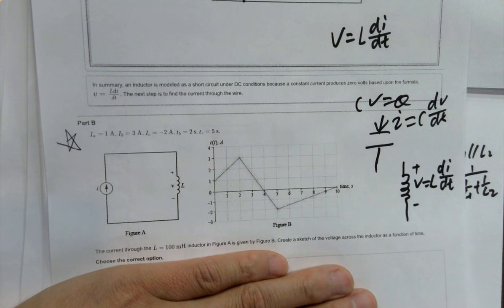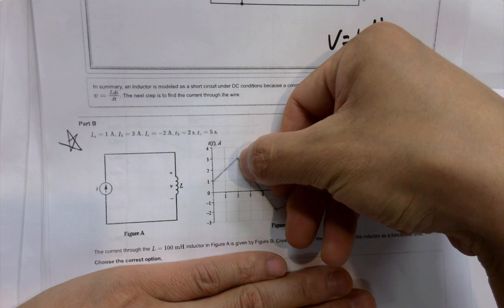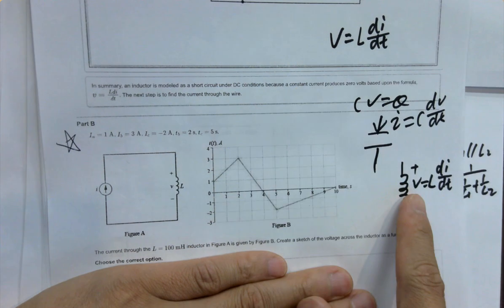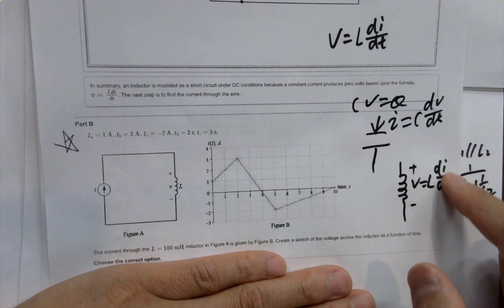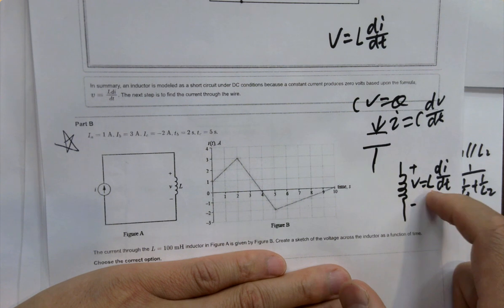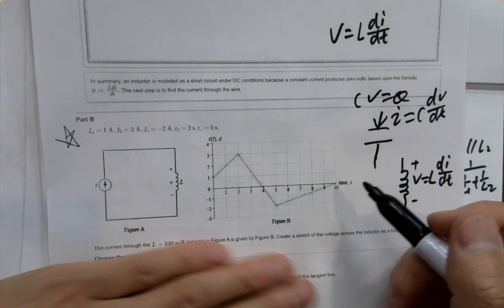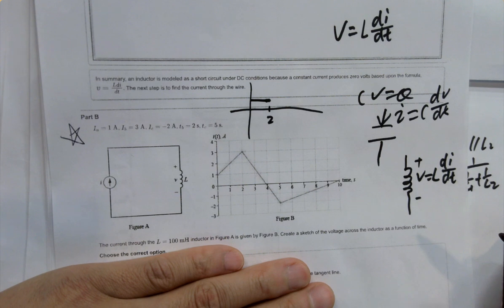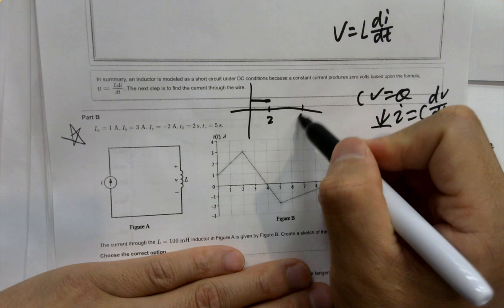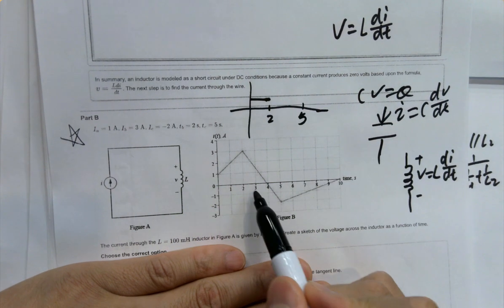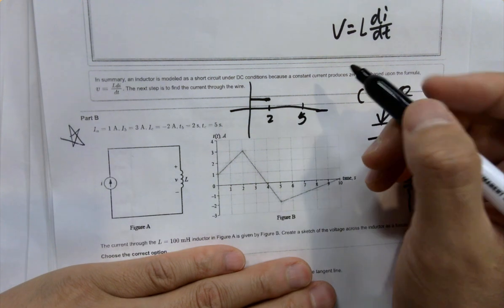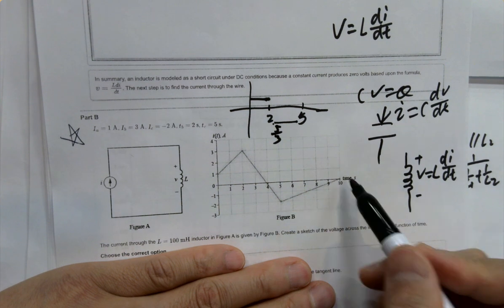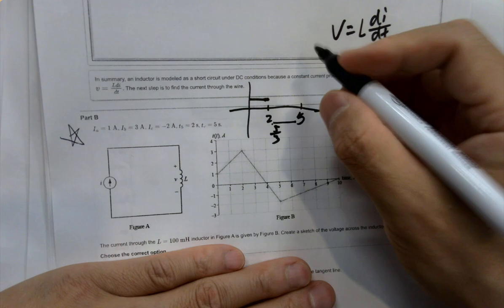For this time frame before 2 seconds, it's going to be a constant DC voltage. The slope is 1 times 100 milli, so you're getting 100 millivolts DC. If I'm asking you to draw the diagram for the voltage, from 0 to 2 seconds I'm getting 100 millivolts. Then from 2 to 5, what's the slope here? 1, 2, 3, 4, 5. 5 divided by 3. It's also a DC voltage, but negative. And then here it's 2 divided by 5, so it's 0.4.